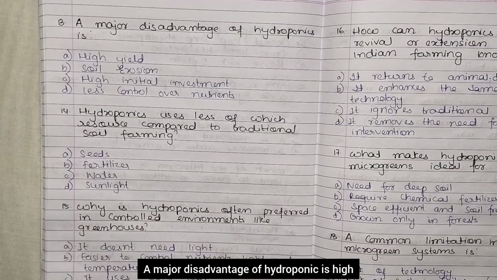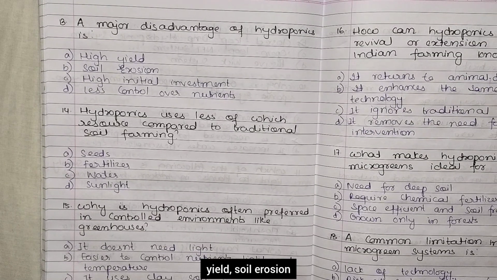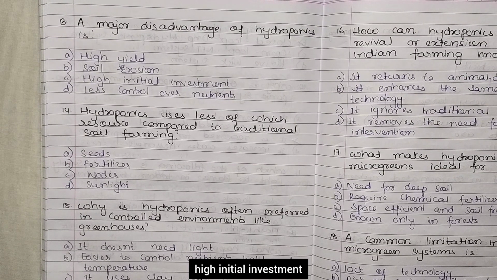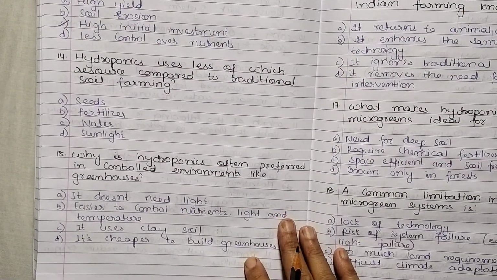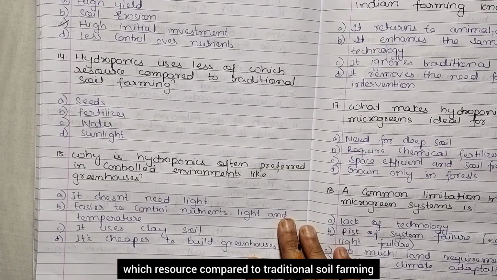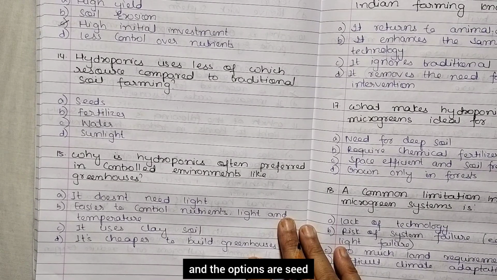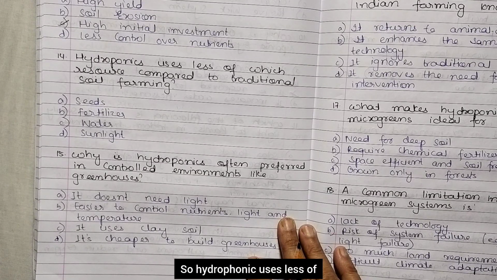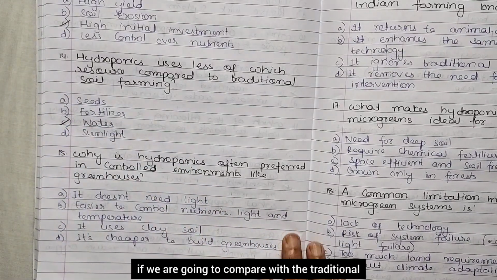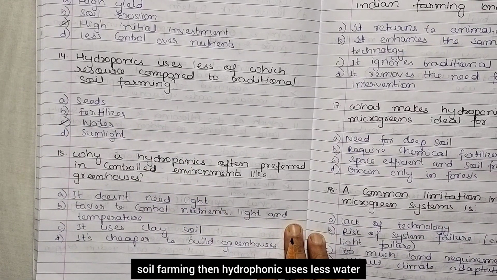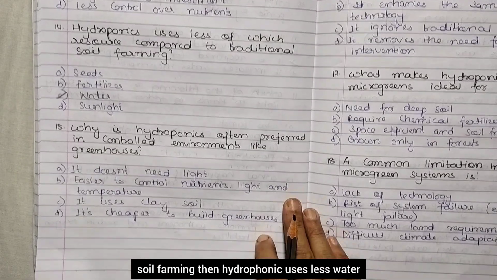A major disadvantage of hydroponics is high yield, soil erosion, high initial investment, less control over nutrients. So high initial investment. Hydroponics uses less of which resource compared to traditional soil farming? The options are seeds, fertilizers, water or sunlight. So water. If we compare with traditional soil farming, then hydroponics uses less water.